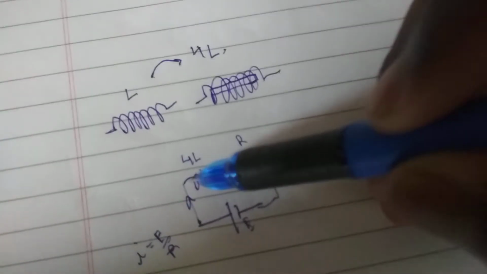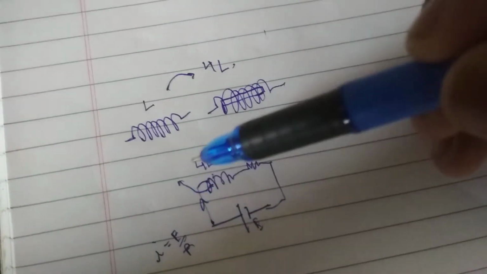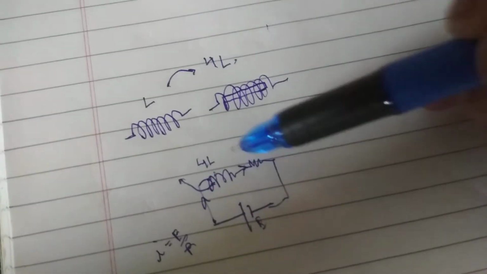Now, when you put the core inside this, the inductance changes to 4L, but in this circuit the core is already inside. Now the question is, if you take the core out, then what will happen? Will the current change, or what will happen basically?